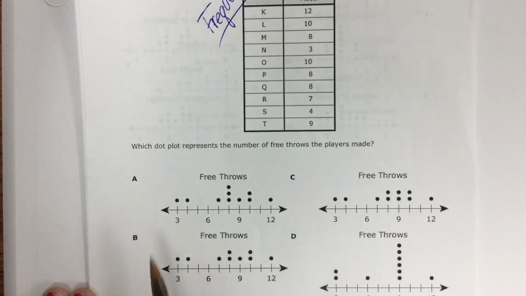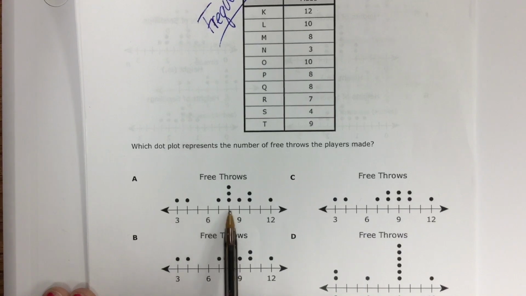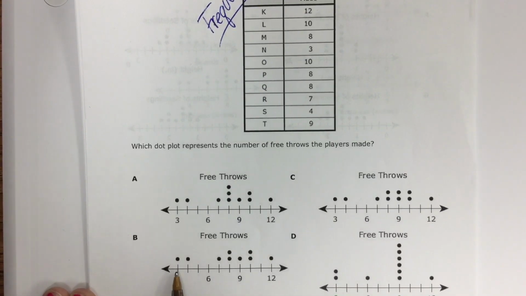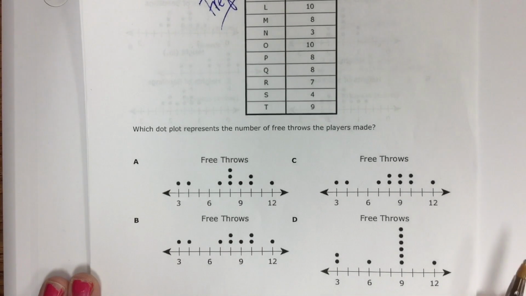So from 3 to 12, that's 3, 4, 5, 6, 7, 8, 9, 10, 11, 12. All the number lines are exactly the same.